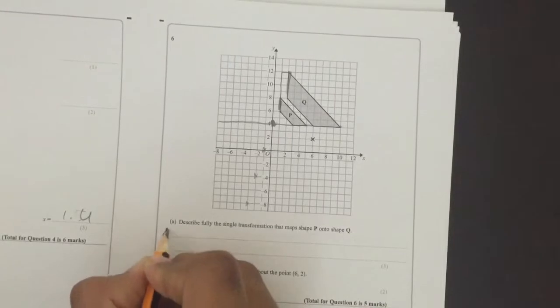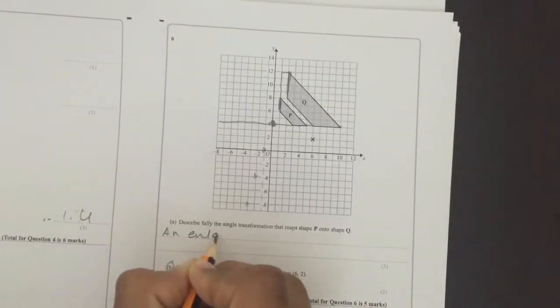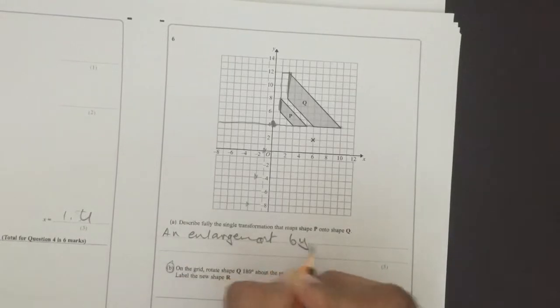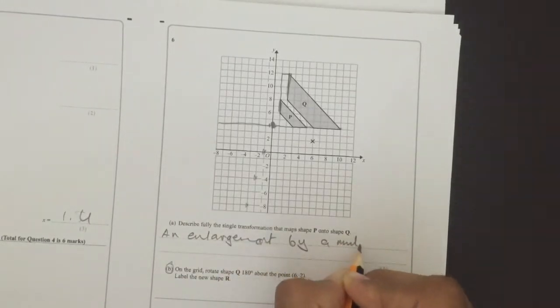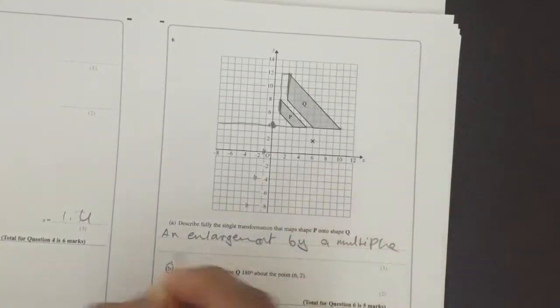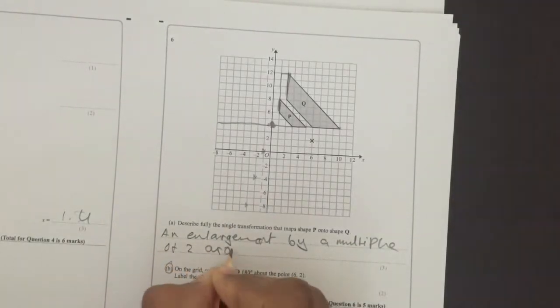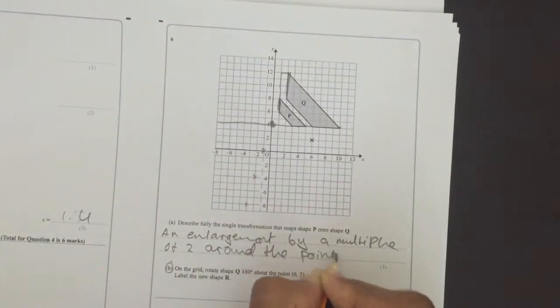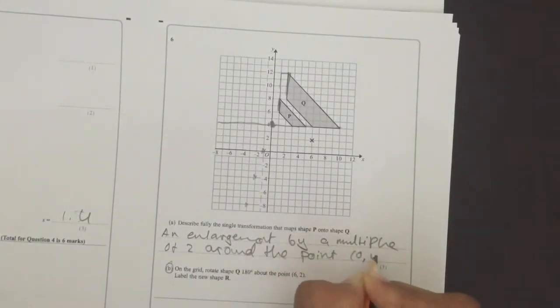So, enlargement by a multiple of 2 around the point 0, 4.